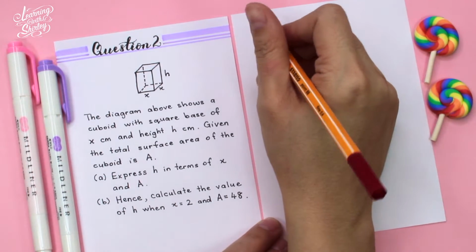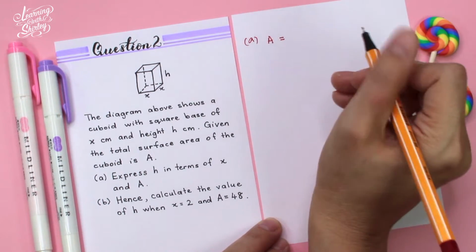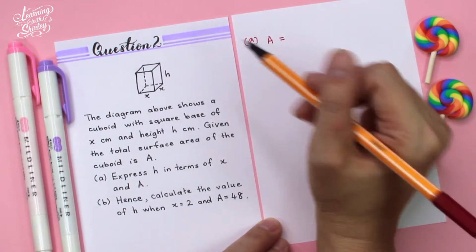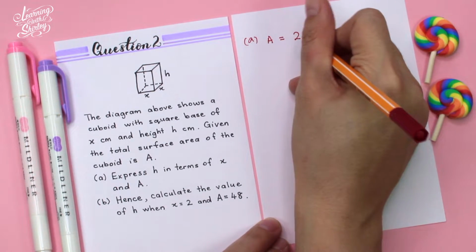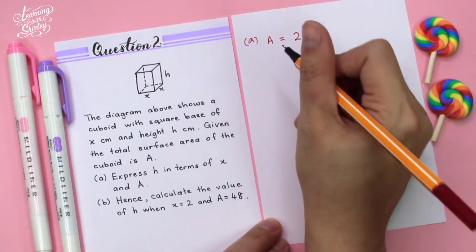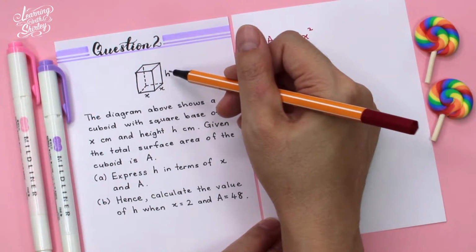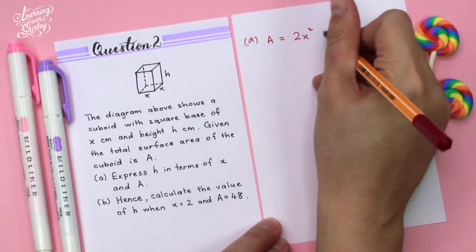The total surface area is A and is equal to, there will be 2 squares top and bottom, so each square is x times x, which is x square. So 2 squares will be 2x square, and then the sides will be 4 sides, and each side the area is h times x, which is hx or xh, so plus 4xh.